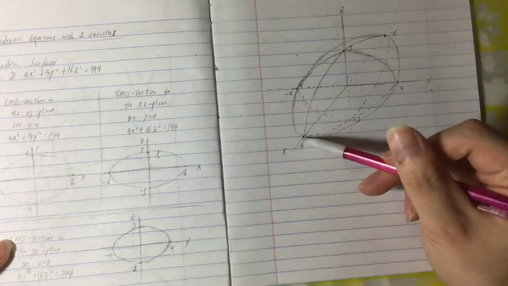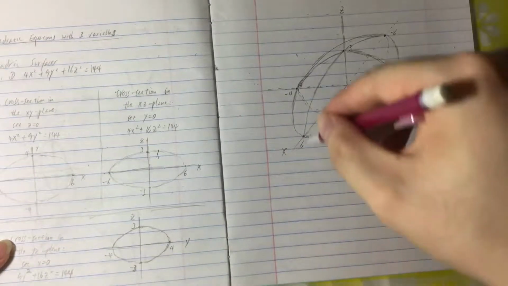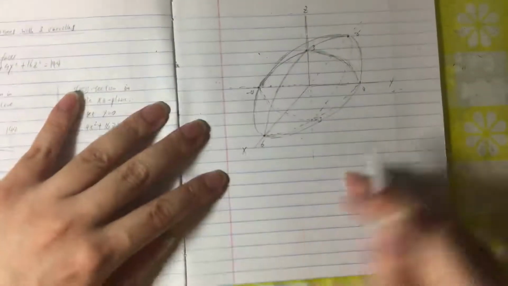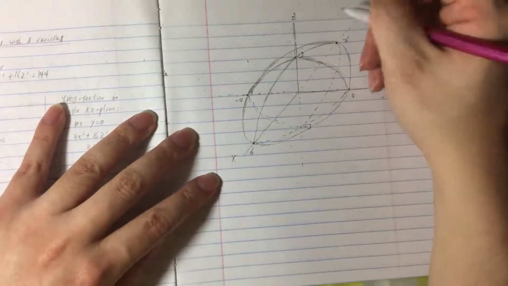That's the cross section in the XZ plane, and that's the cross section in the XY plane. This picture has a name. It's called an ellipsoid.